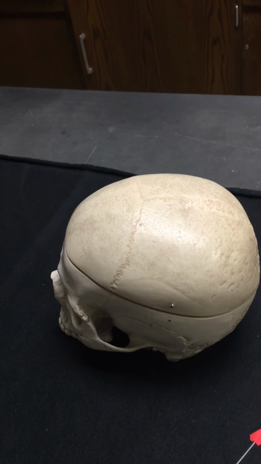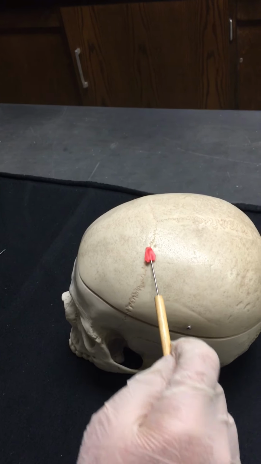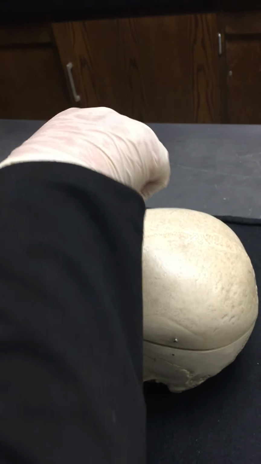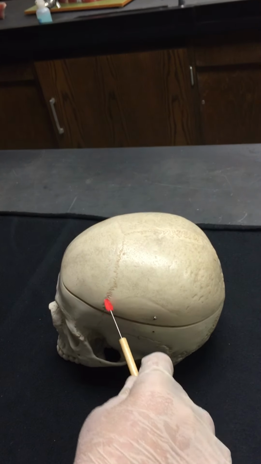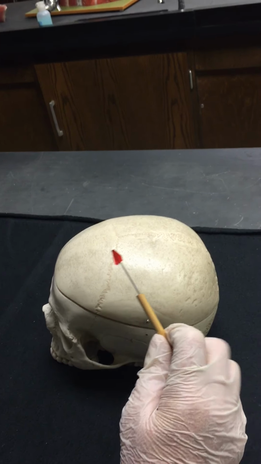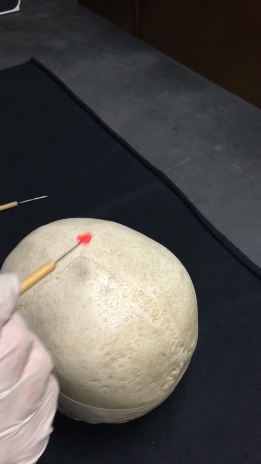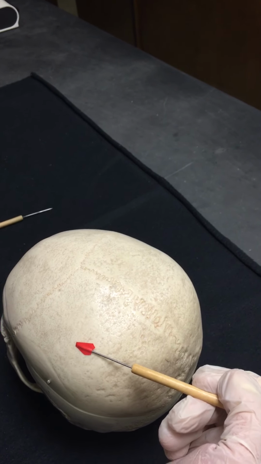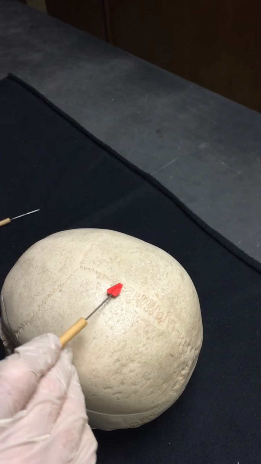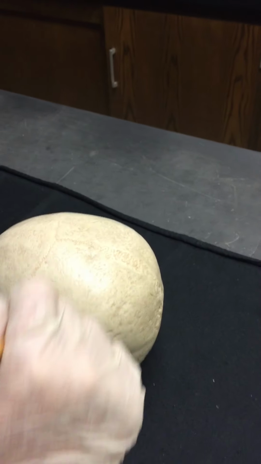Let's talk about the first suture, the coronal suture, which I'm pointing at here. Corona means crown, like you put on a crown. And then we have the sagittal suture, which is in the middle, between the two parietal bones. Between two parietal bones is sagittal. Sagittal divides the skull in two.